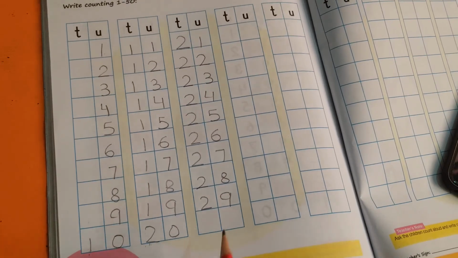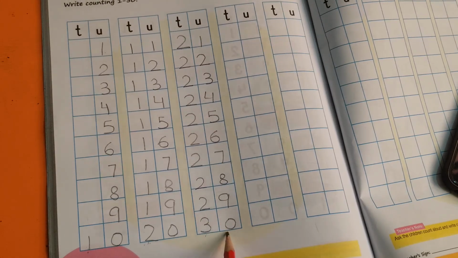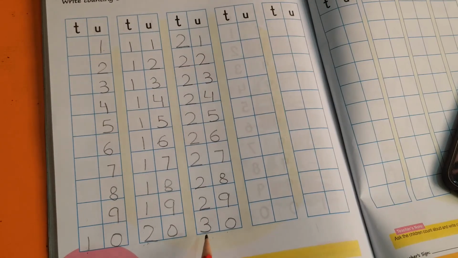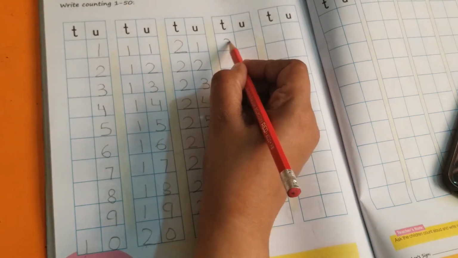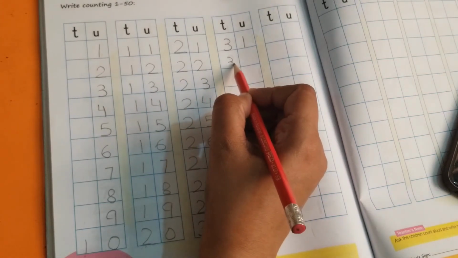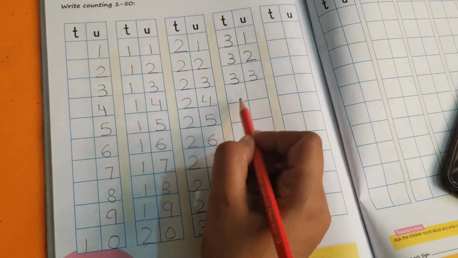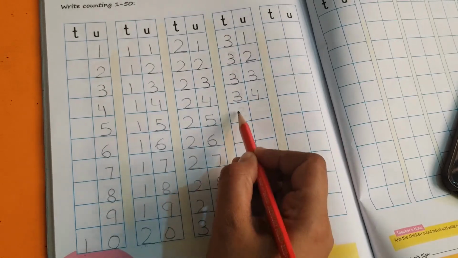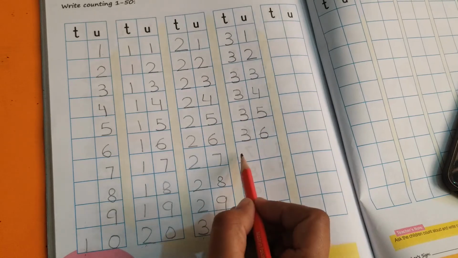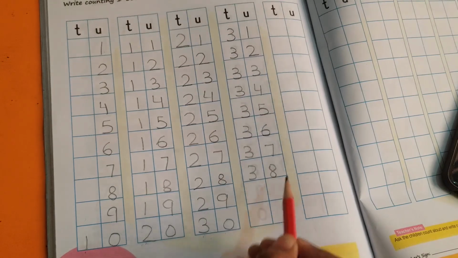Now we will write 3 tens and 0 units make 3, 0, 30. 10, 20, and 30. Now we will start the line of 30. 3 tens and 1 make 31. 3 tens and 2 makes 32. 3, 3, 33. 3, 4, 34. 3, 5, 35. 3, 6, 36. 3, 7, 37. 3, 8, 38.